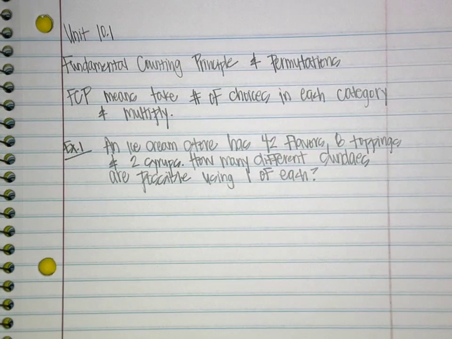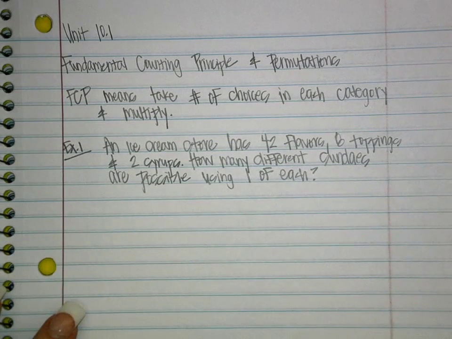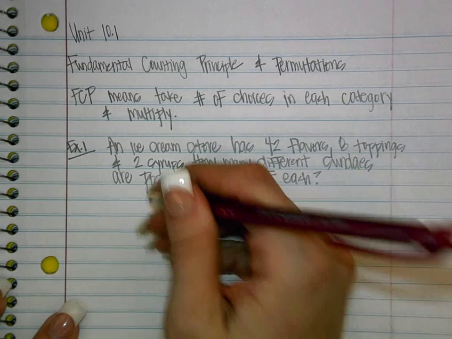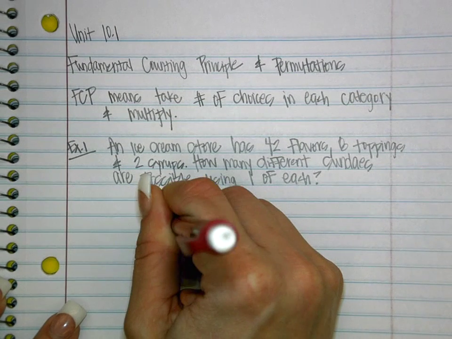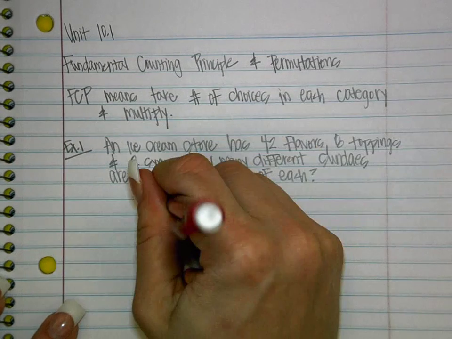Okay, so I want to know how many different sundaes could they make if the only thing you can order at this place is a sundae, and it comes with 1 flavor of ice cream, 1 topping, 1 syrup. Okay, the way that you do that is I'm going to encourage you to literally write spaces. So you're going to put a space and fill in the amount of flavors. So how many flavors are there? 42.